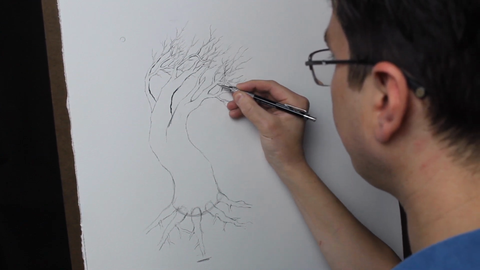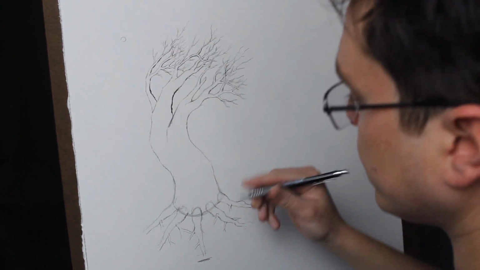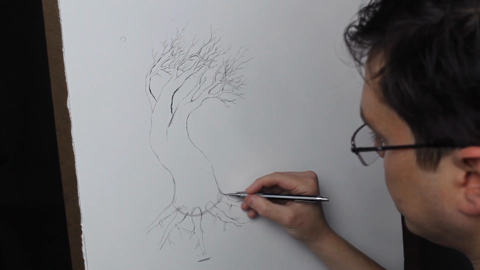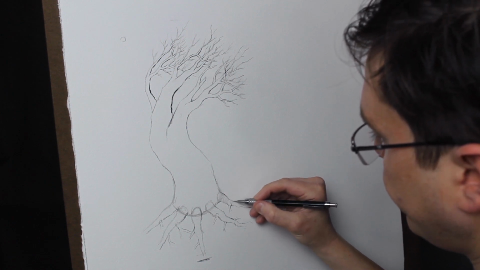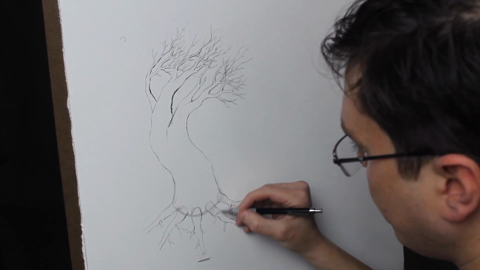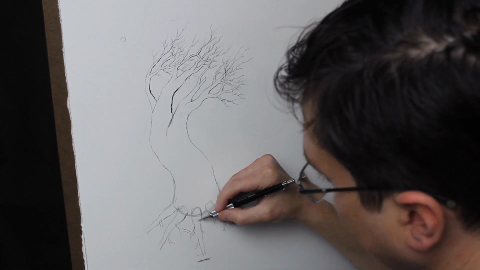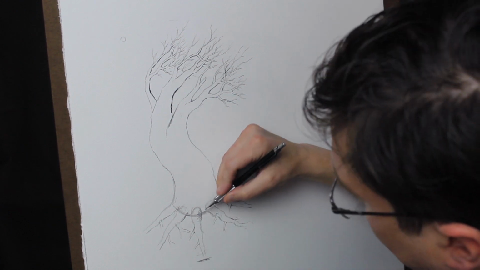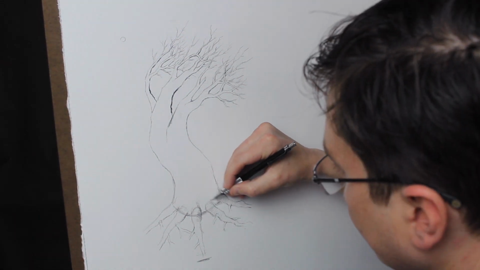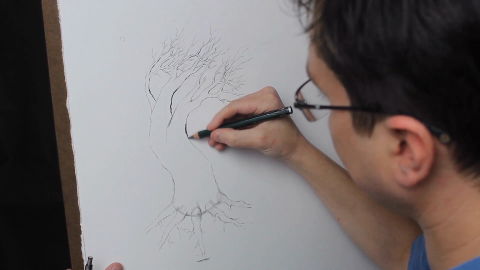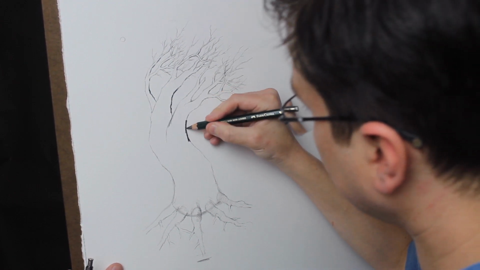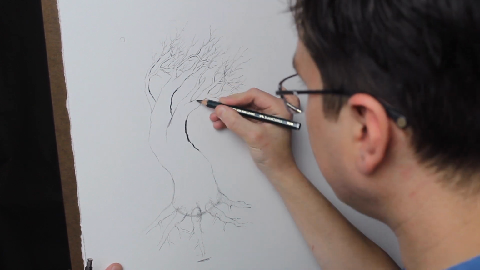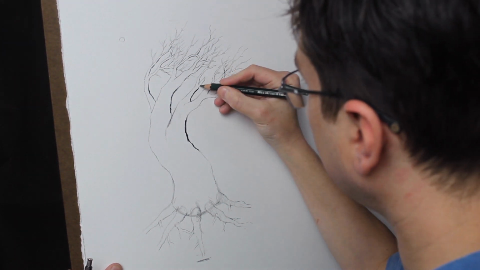Light source upper left, we think lightest light, middle, darker, darkest. I'm going to use contour lines on my branches and my roots to show the viewer the rise and fall. Rough with my marks, trying to apply that texture. This is a concave, so I'm going to be even thicker there. Nice and heavy opposite the light source.